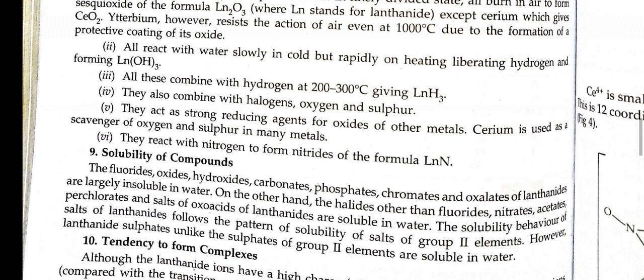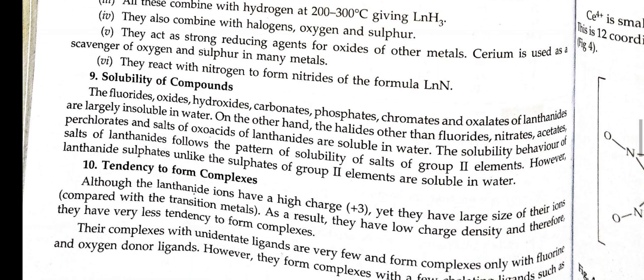All of them combine with hydrogen at 200 to 300 degrees Celsius, giving LnH3. They also combine with halogens, oxygen, and sulfur. They act as strong reducing agents for oxides of other metals. Misch metal is used as a scavenger of oxygen and sulfur in many metals. They react with nitrogen to form nitrides of the formula LnN.